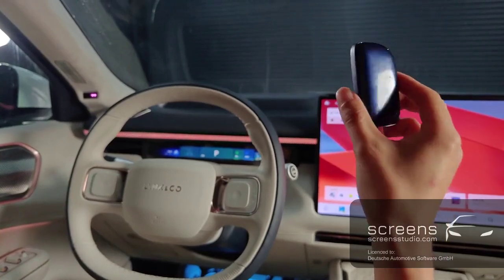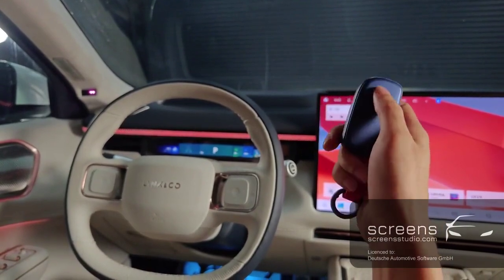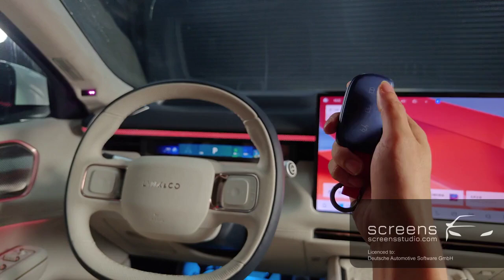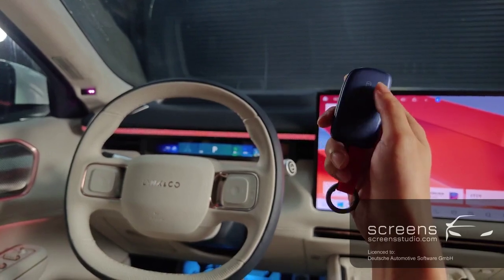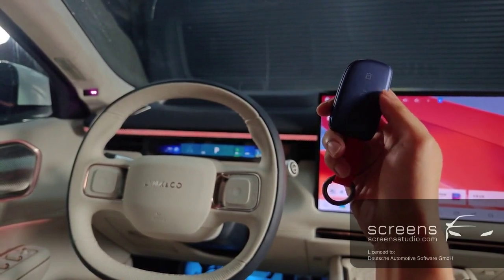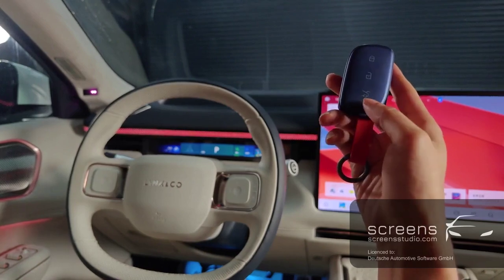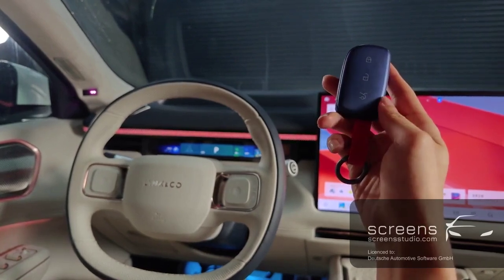First, let's take a look at the key. For the lock button, we can press once to lock, double-click to find car, and long press to raise windows. For the unlock button, we can press once to unlock or long press to open windows. Last, we can press and hold to open or close the trunk.